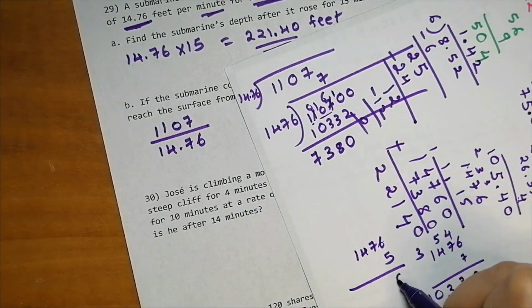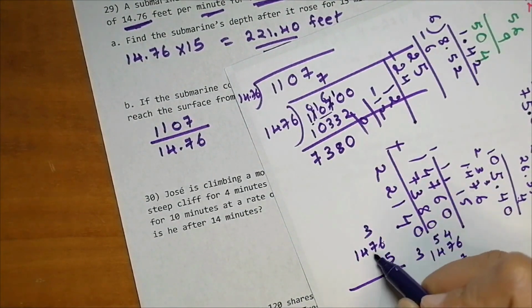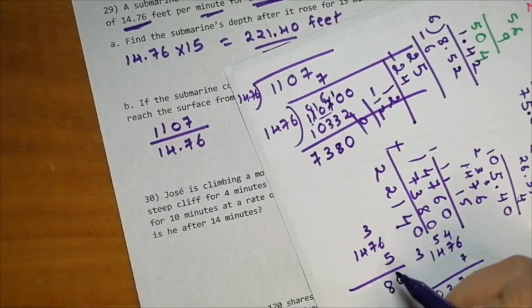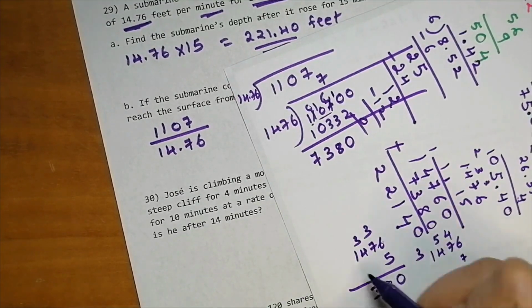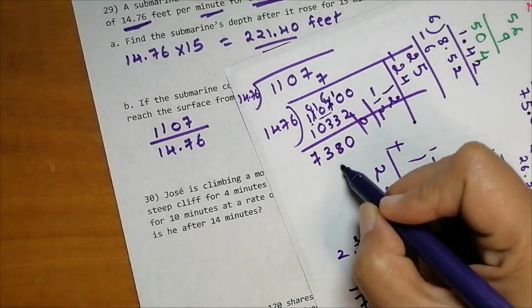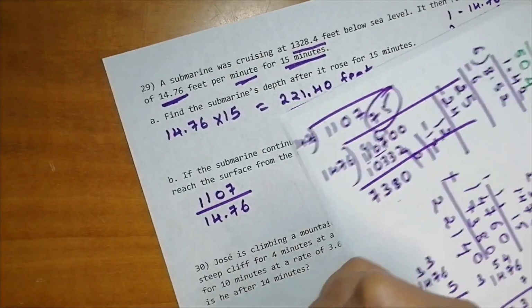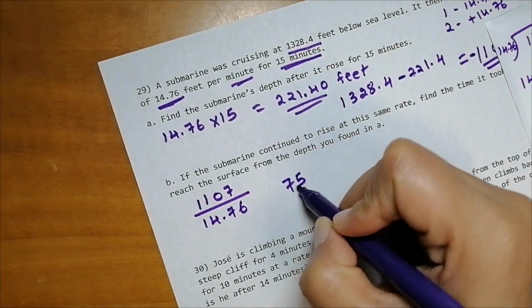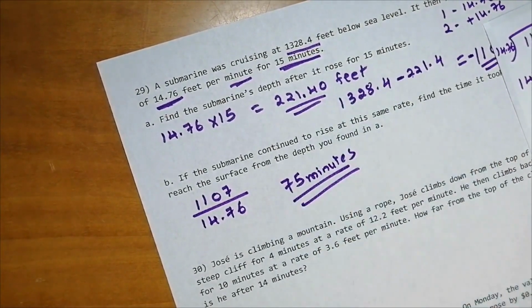6 times 5 is 30. 3, 0 here and 3 here. This is 35 plus 3, 38. 3 here. 20 plus 3, 23. 2 here. 5 plus. This is exactly what we want here, right? So this is 5. Okay, so this is going to take how much time? 75 minutes to come up to the surface.